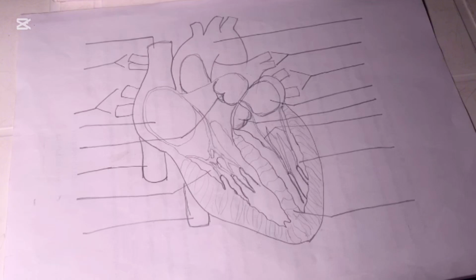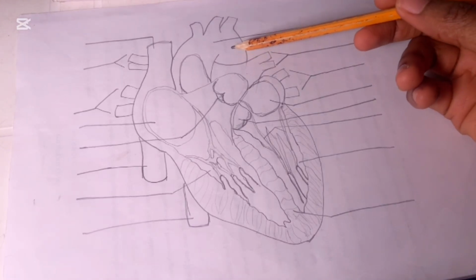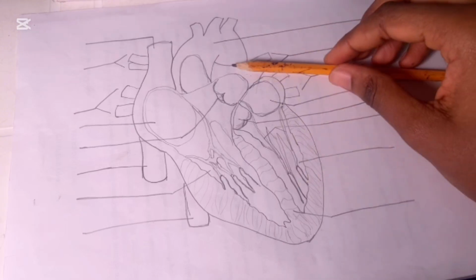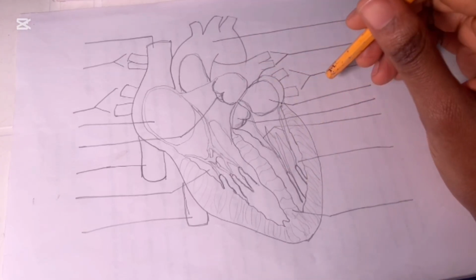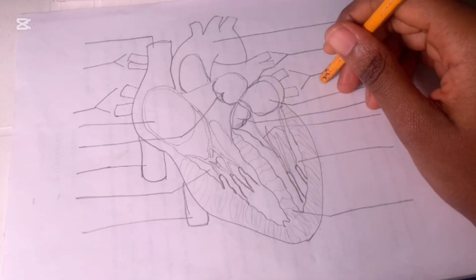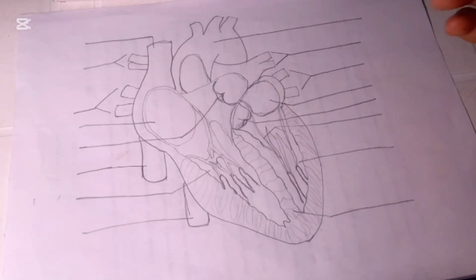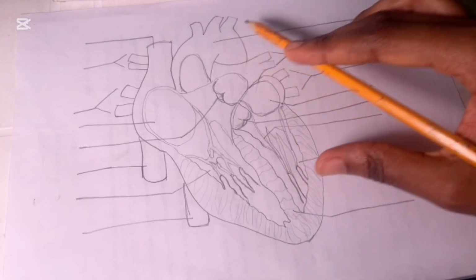So let's try this video without my microphone. So this is the diagram of the human heart. I drew this human heart by myself, but I used the Rose and Wilson Anatomy and Physiology textbook. I'm sure you guys know it. So let's go ahead to label some of the parts here first.